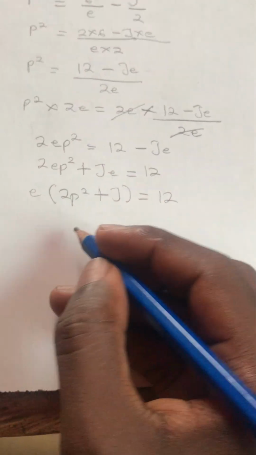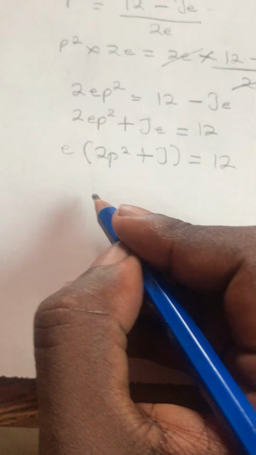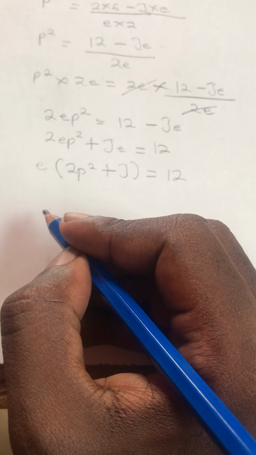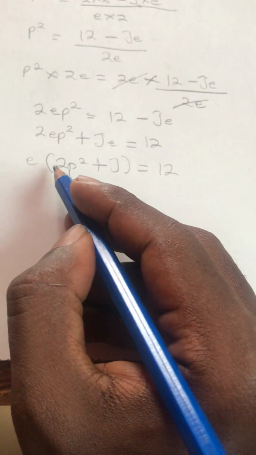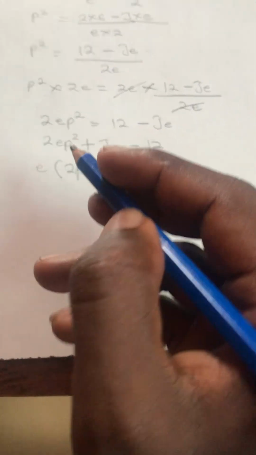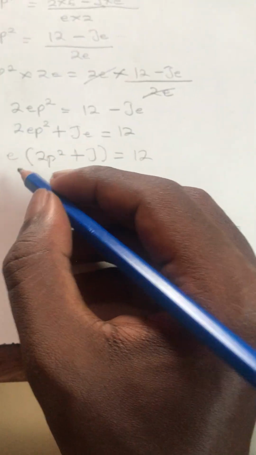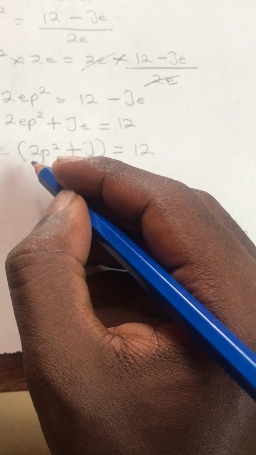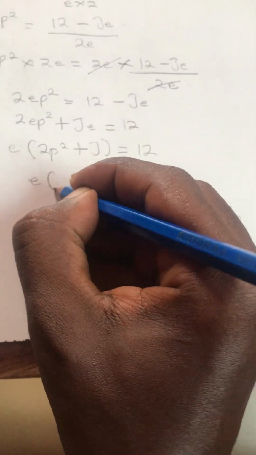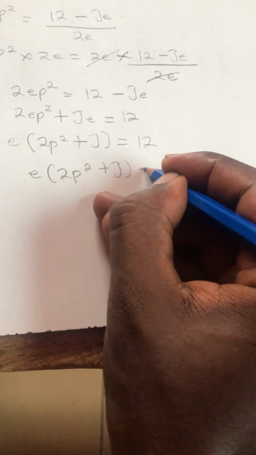So we factored out E, and E is not independent. E is dependent on the bracket 2P squared plus J. So in order to make E the subject of the relation, we have to eliminate the bracket 2P squared plus J.